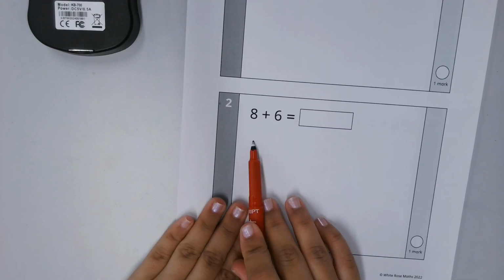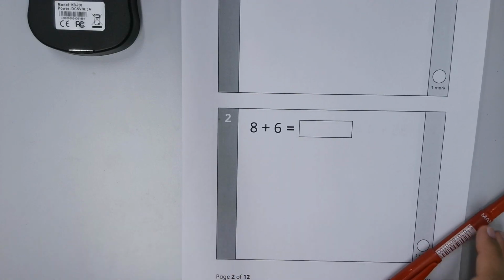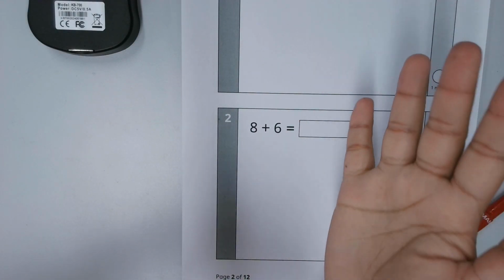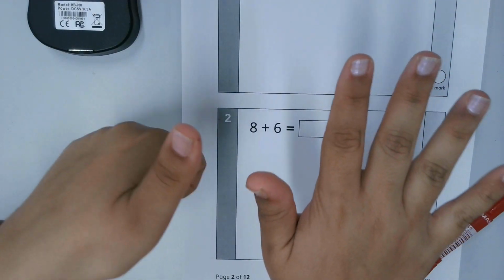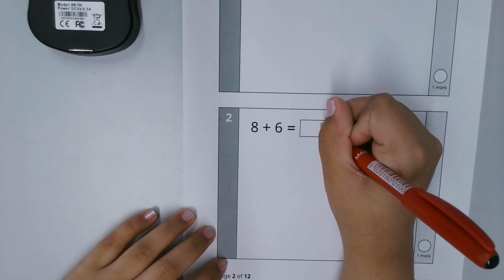Question 2. 8 add 6 equals something. Do the same thing here, 8 in your head, 8, 9, 10, 11, 12, 13, 14. Got 6 fingers up, I did 8 add 6, and that gave me 14.